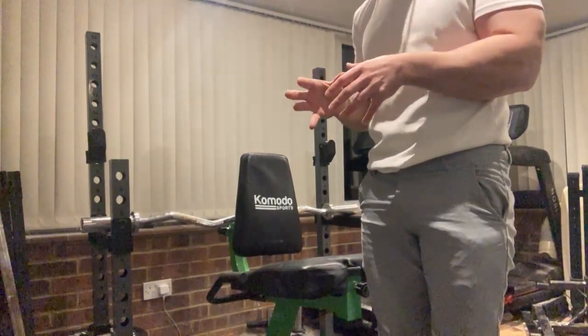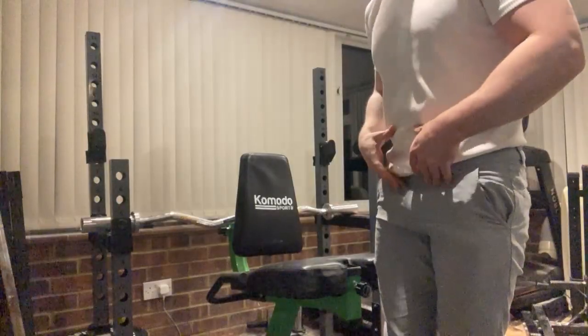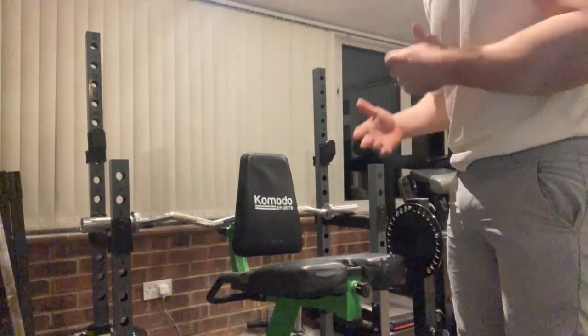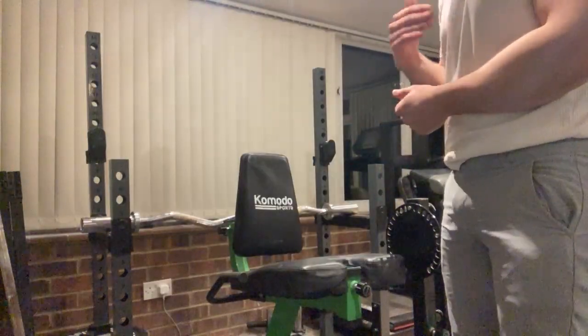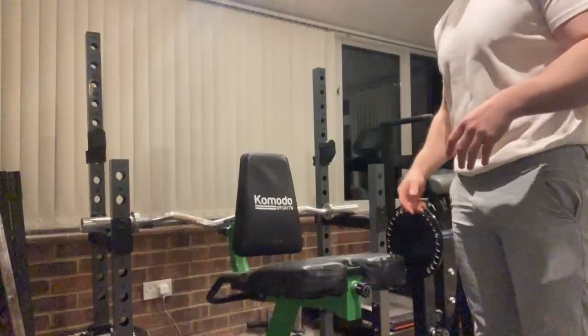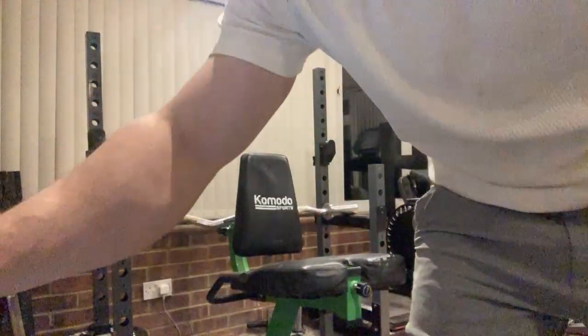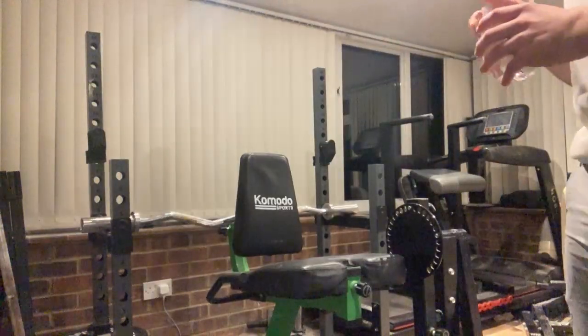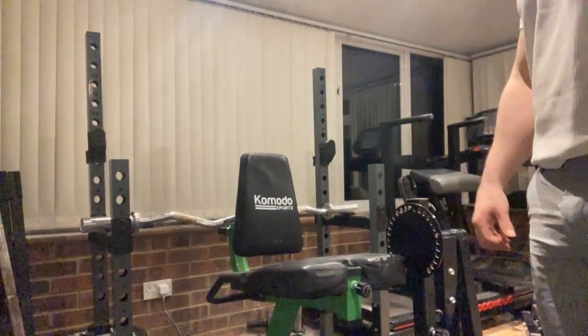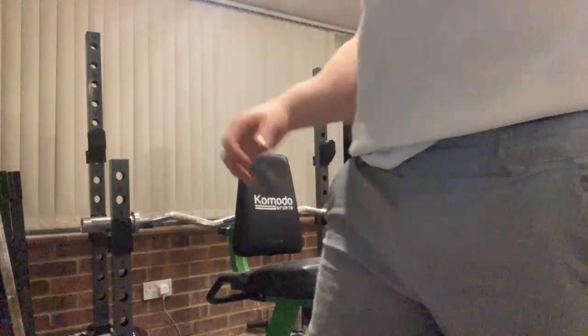The most difficult part of the exercise is at contraction, whereas with this, the most difficult part of the exercise is at fully eccentric, so when the muscle is fully stretched. So we're just providing a more comprehensive stimulus by doing both of these exercises, because they are slightly different in the way that they impact the muscle fibers.